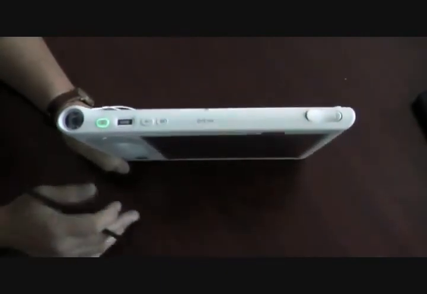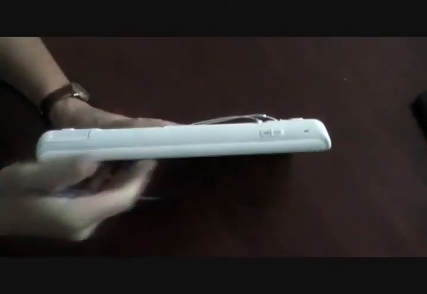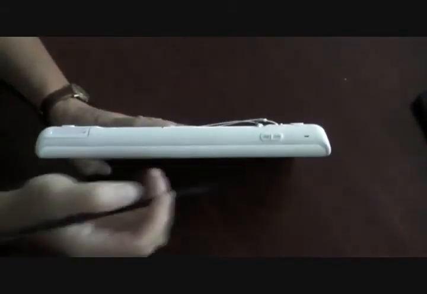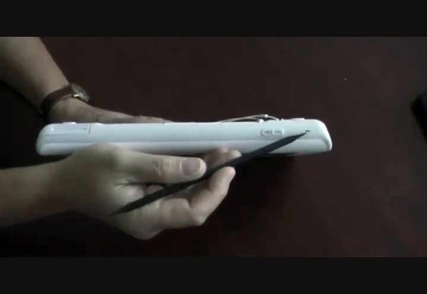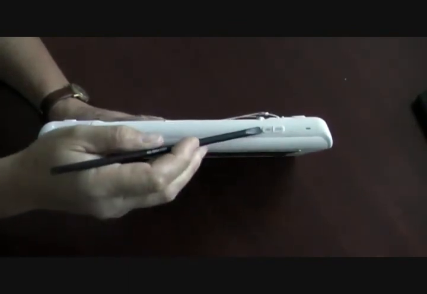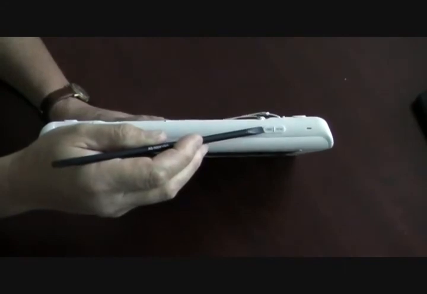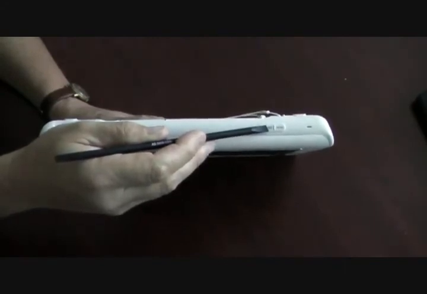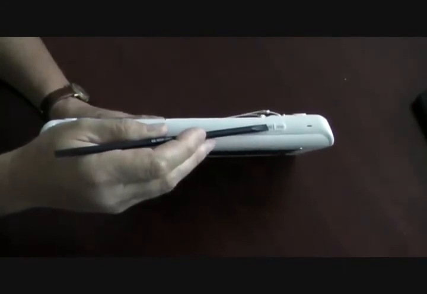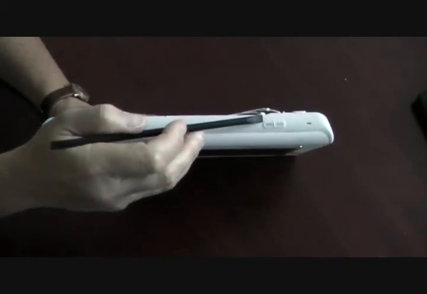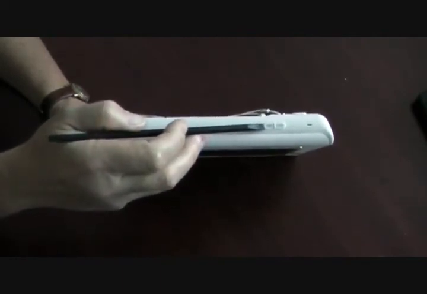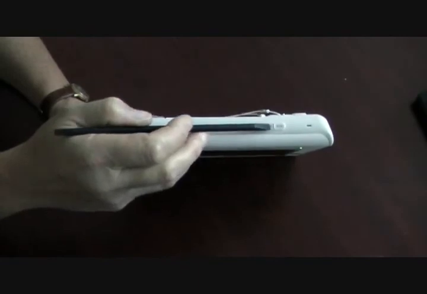Now, moving to the top of the device, we have two buttons and an LED. The button with the barcode scan icon on the top can be used to activate the barcode scanner. These buttons as well can also be modified to perform an additional function.